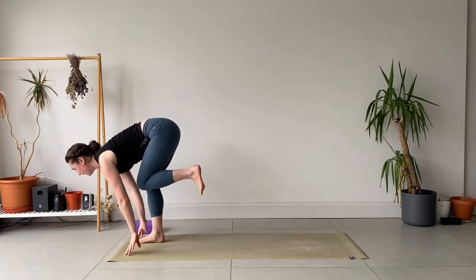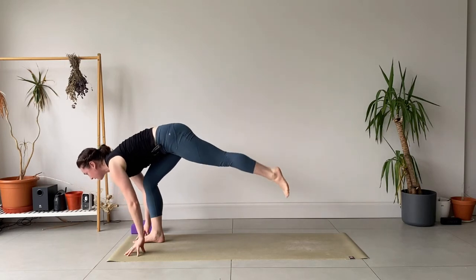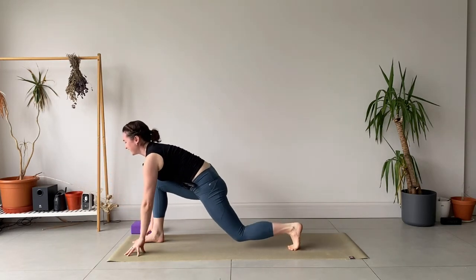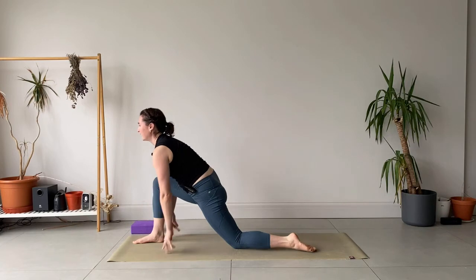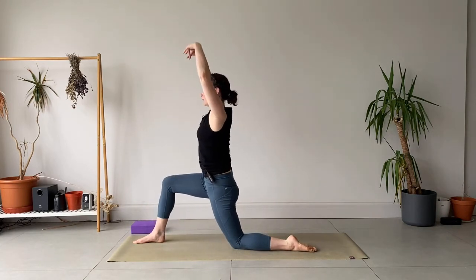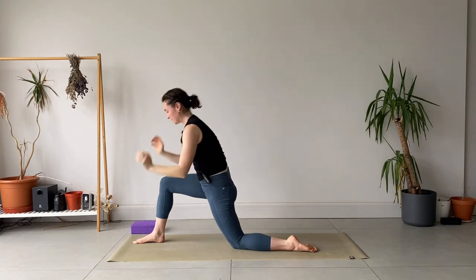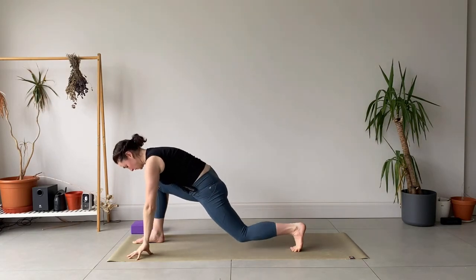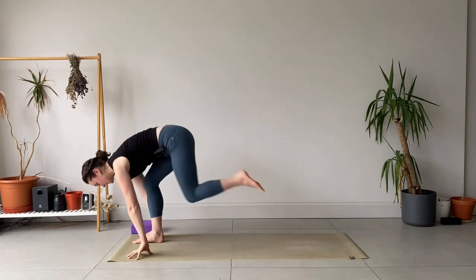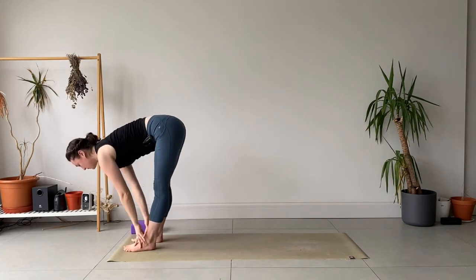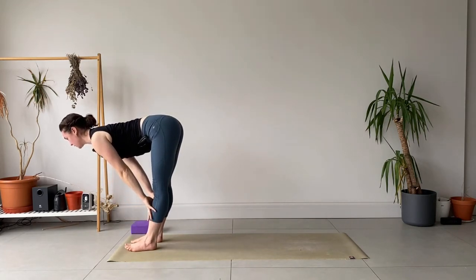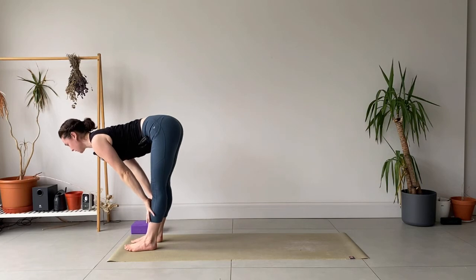Then lift your left leg, step it back. Lightly landing, left knee to the earth. Inhale, rise up, reaching up through the arms. Exhale, hands to the ground. Left toes tucked under, lift the left knee. Step forward, little breath in, maybe sliding the hands up the shins, reaching forward, shoulders away from the ears.